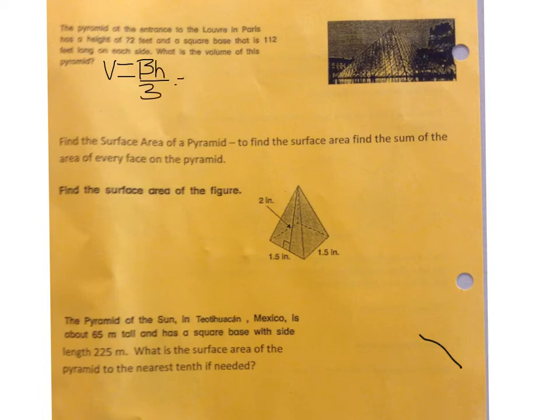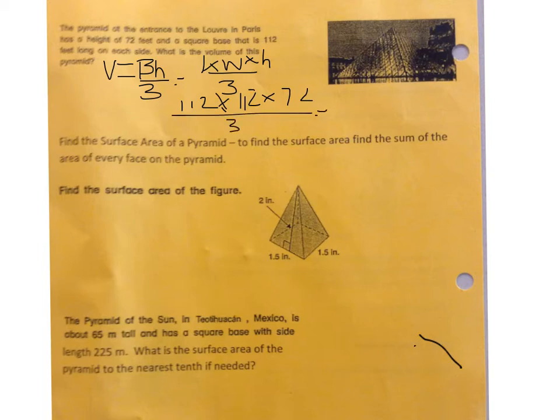Since our base is a square, it's going to be 112 times 112 times 72, and then we're going to divide that by 3. So 112 times 112 times 72 divided by 3 gives me 301,056 feet cubed.